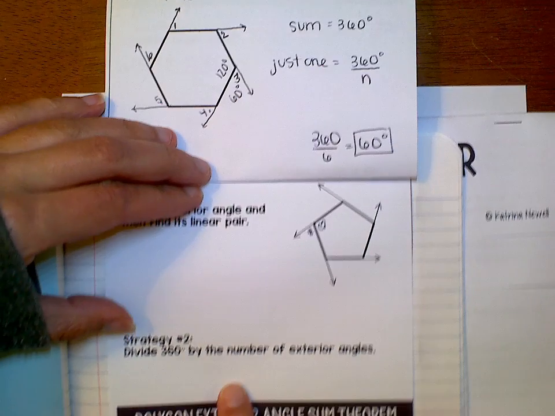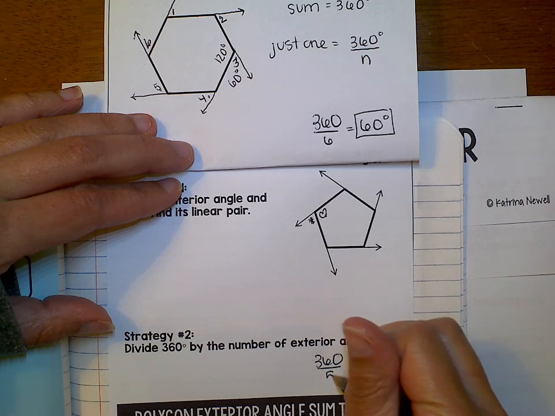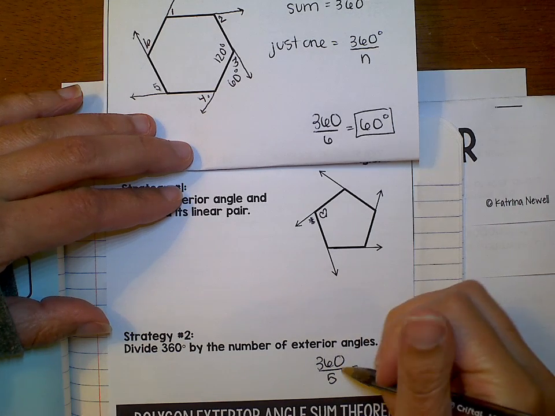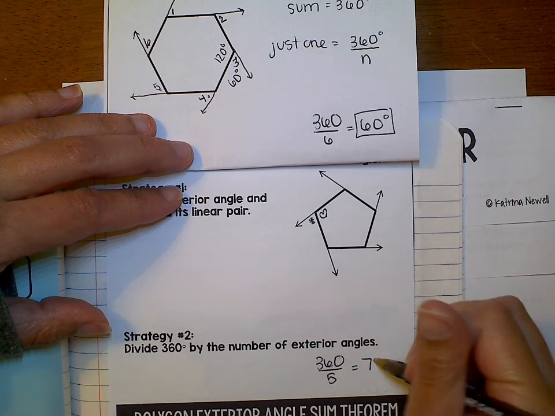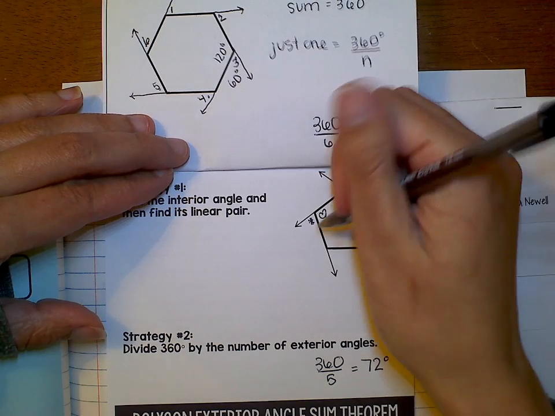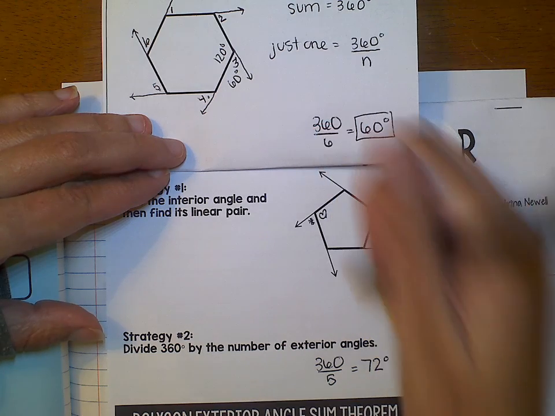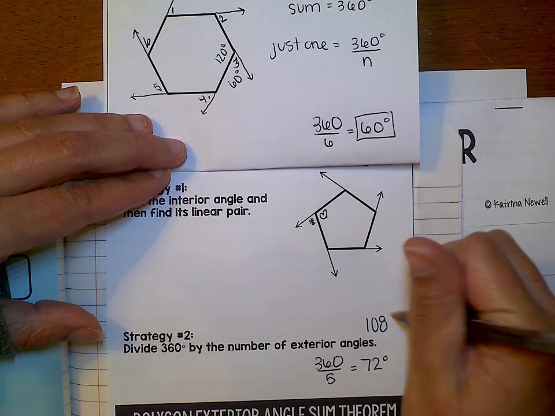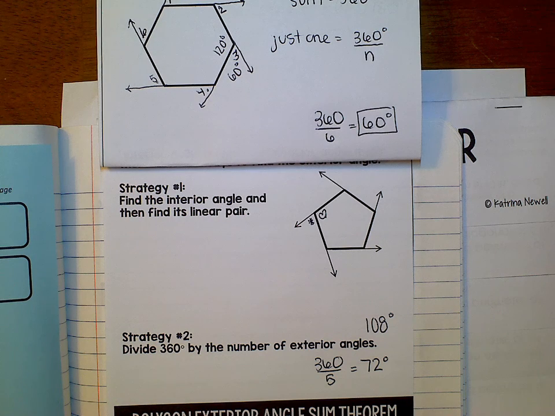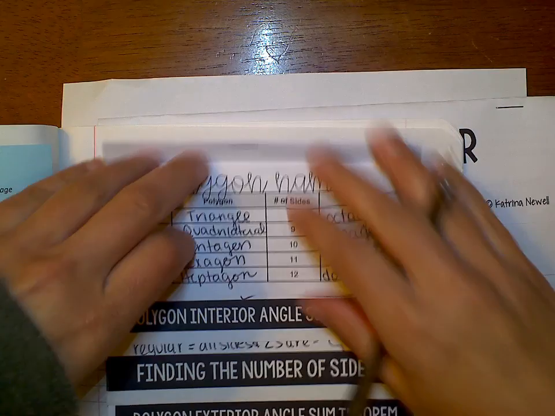But again, the other way to do it, so for this pentagon here, we could do 360 divided by 5, which is not going to be super pretty. Oh wait, no, yeah, 72. So 72 is the outside one, and then I could find the inside one. It'd have to be 108. So yeah, either way, super fun. So try those other ones, you guys, like I said. Yeah, I think that's good. Good luck.